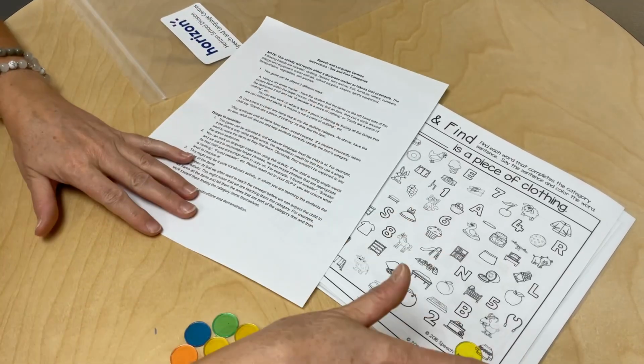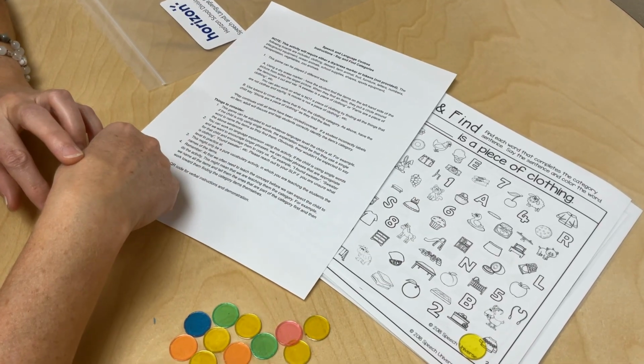Again, if you have any questions about any of these, please just reach out to your SLP.